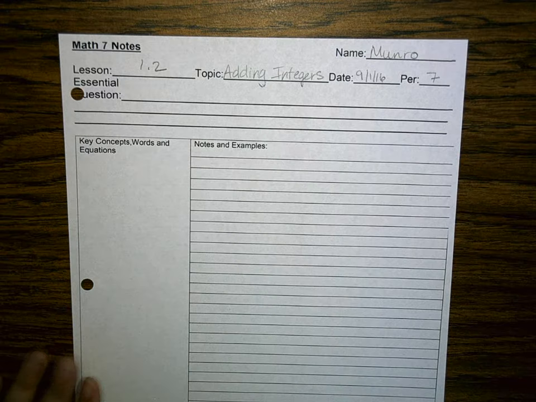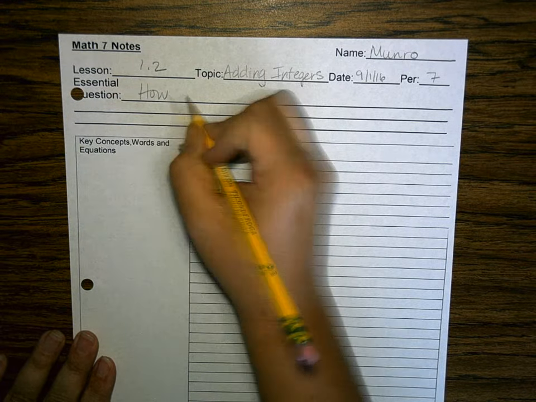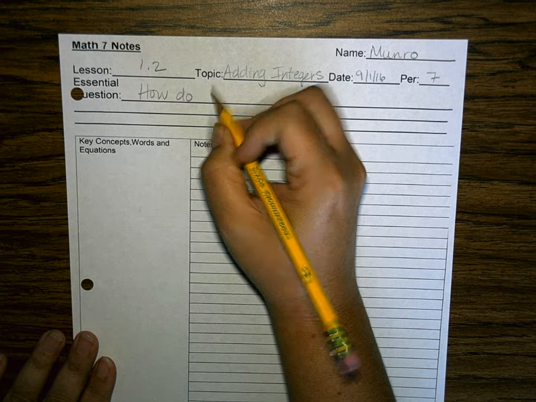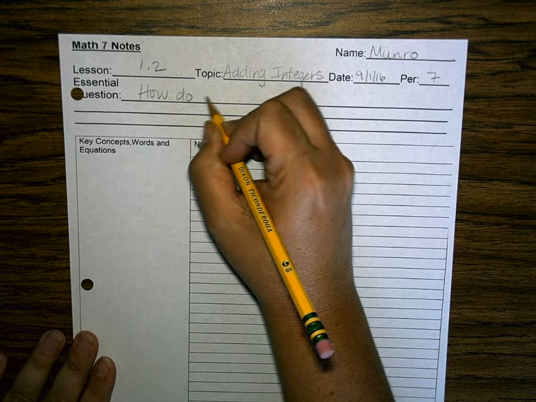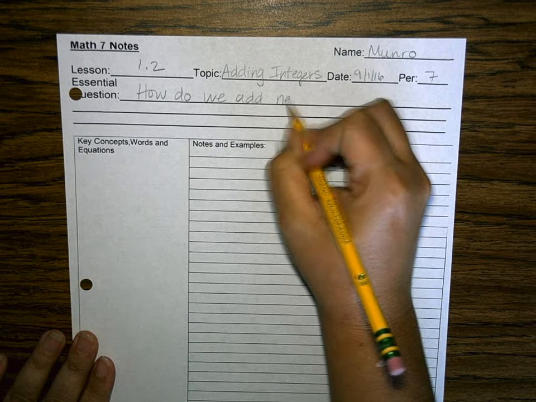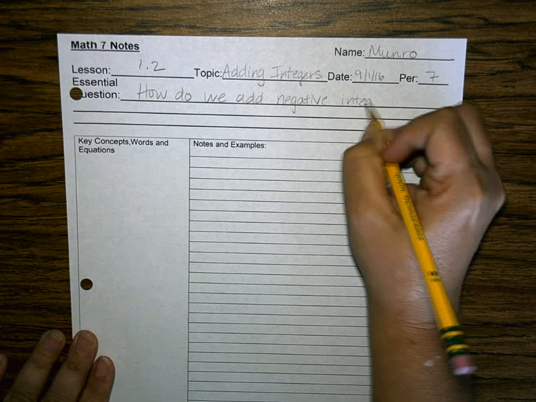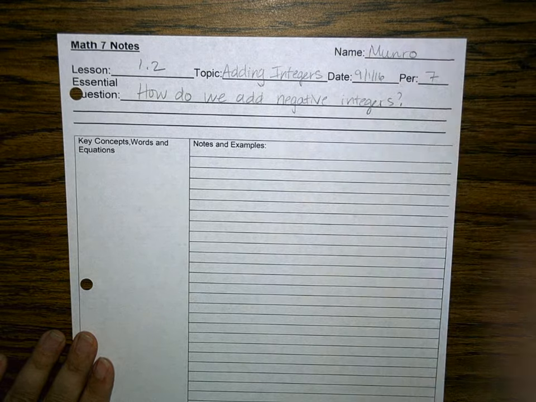And we have a new essential question for the day, which is on the board, and it's how do we add negative integers? Okay.